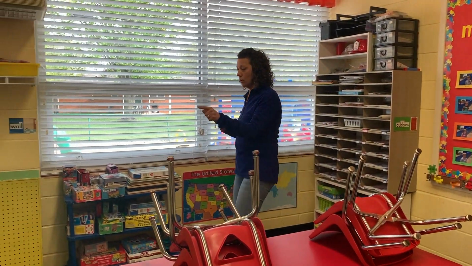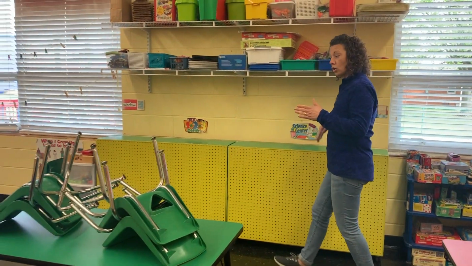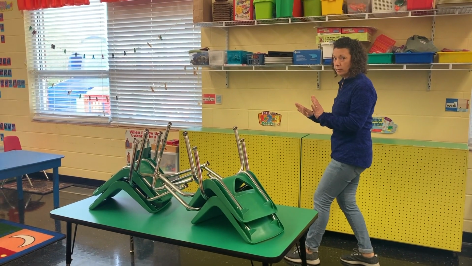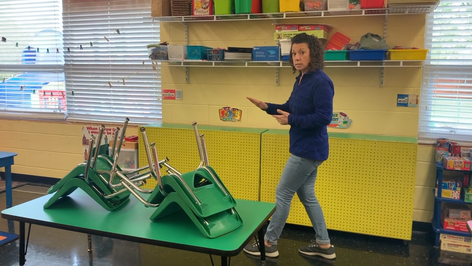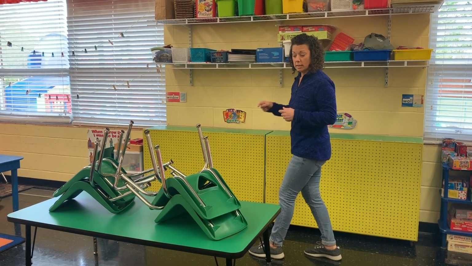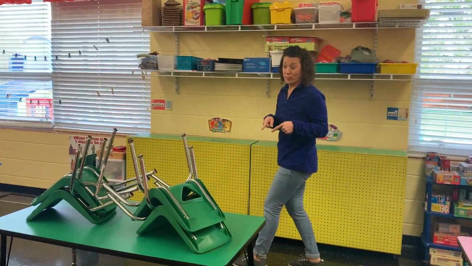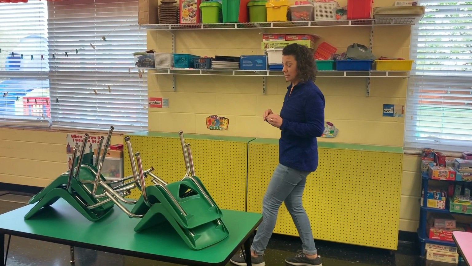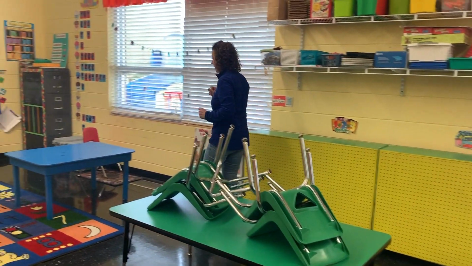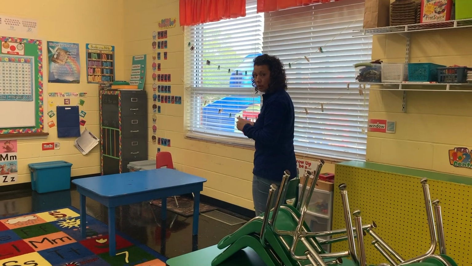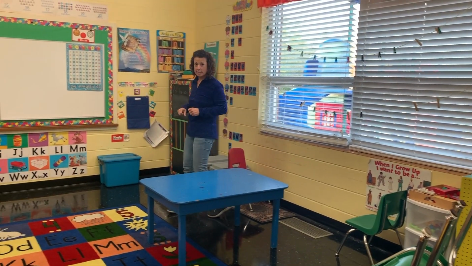So, I see the yard, but what do I need to do? That's right. I'm going to go across the yard. Okay, we really have to pretend here for a minute, because when you go across something, you're walking on top of it. Are we allowed to walk on top of the tables? No, that's right. So we have to pretend that I'm walking across the yard. Across the yard. What about the pond? Where did Rosie go? She went around the pond.